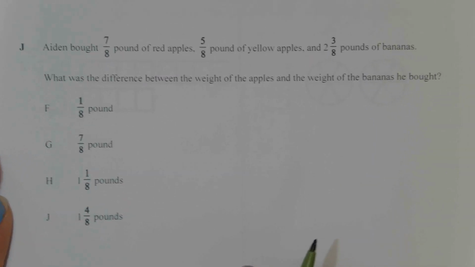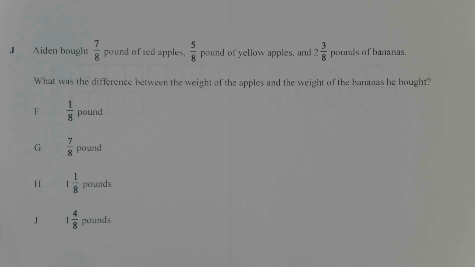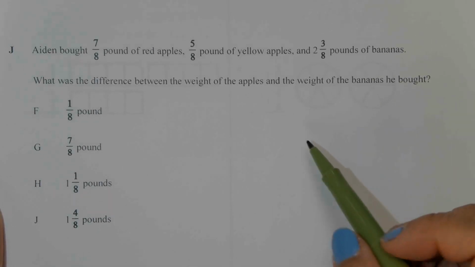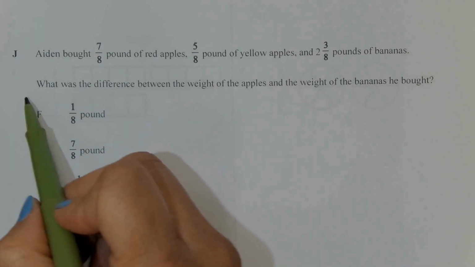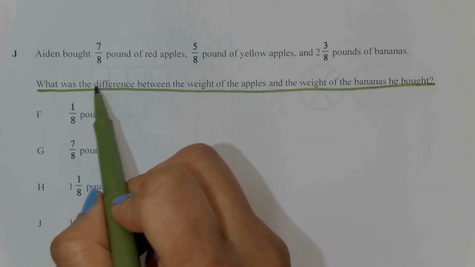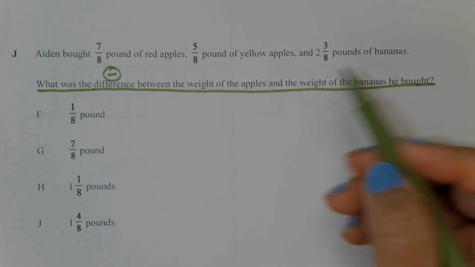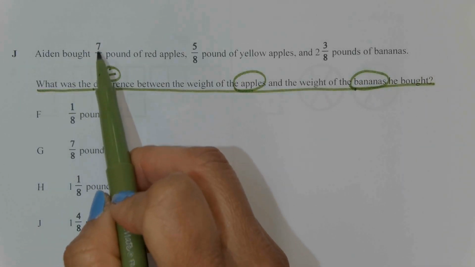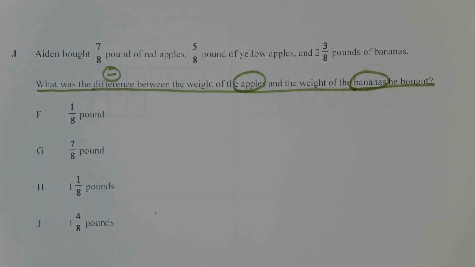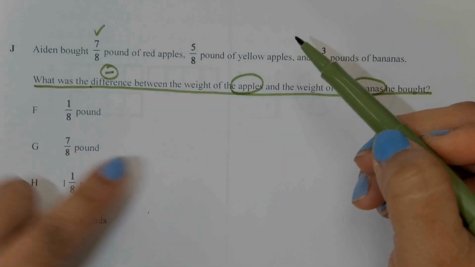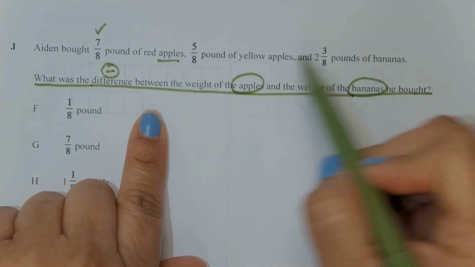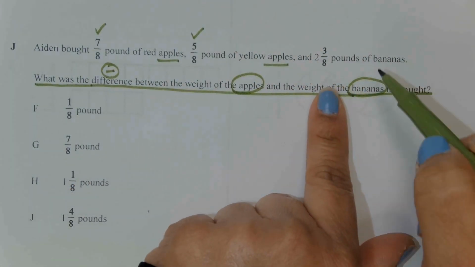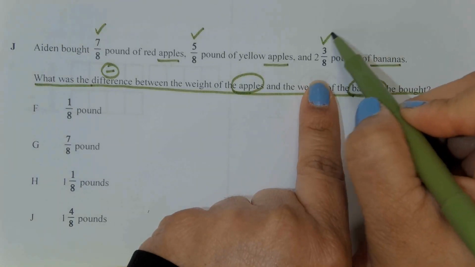Letter J. Aiden bought 7/8 pounds of red apples, 5/8 pounds of yellow apples, and 2 3/8 pounds of bananas. What was the difference between the weight of the apples and the weight of the bananas? So difference means to subtract. We're looking for the weight of apples and the weight of bananas. So Aiden bought 7/8 pounds of red apples. Do I need that? Yes, I do. He bought 5/8 pounds of yellow apples. So these are apples, these are apples. So yes, I need that. And then 2 3/8 pounds of bananas. So yes, I need that.